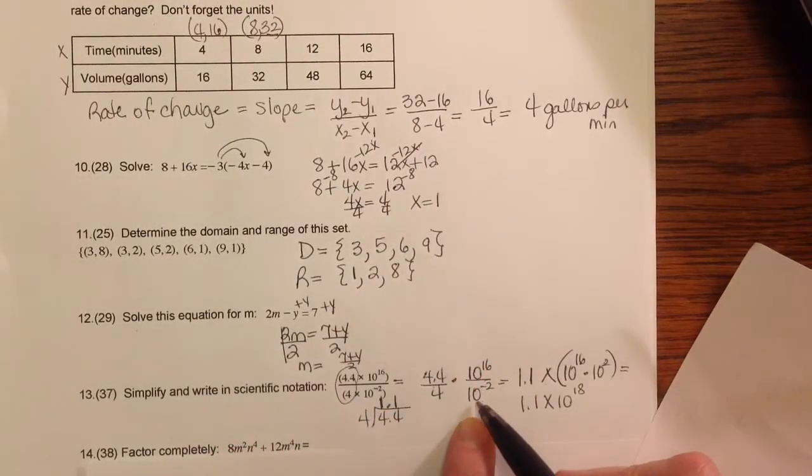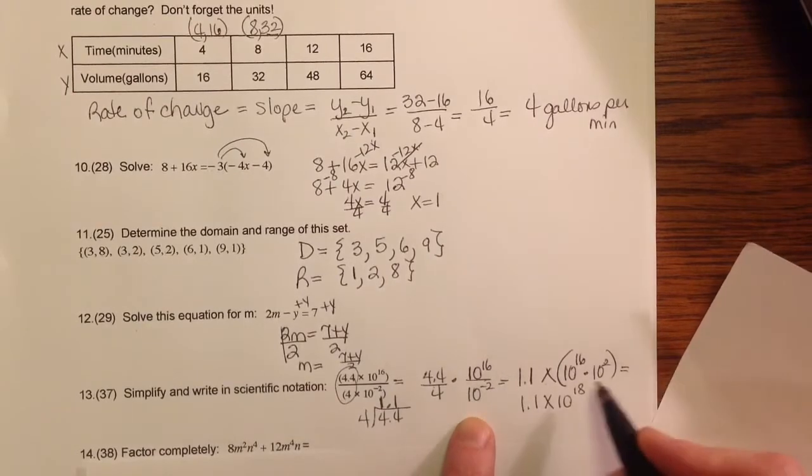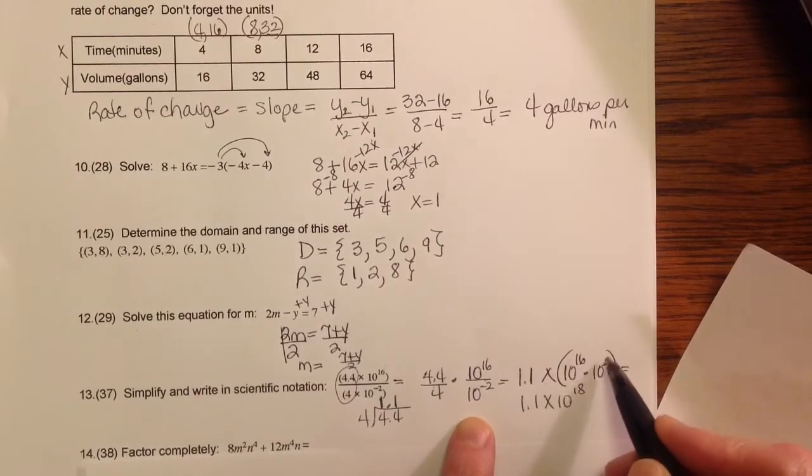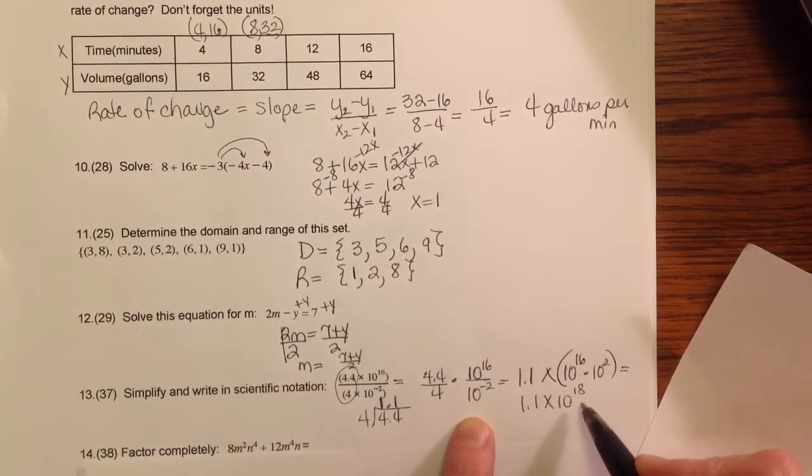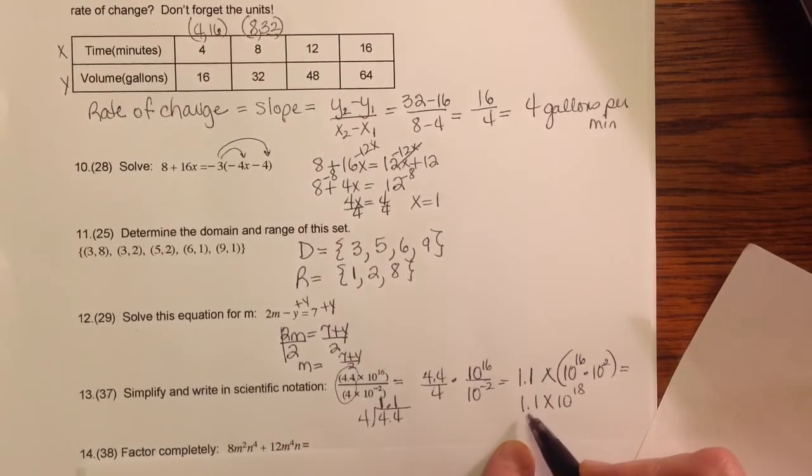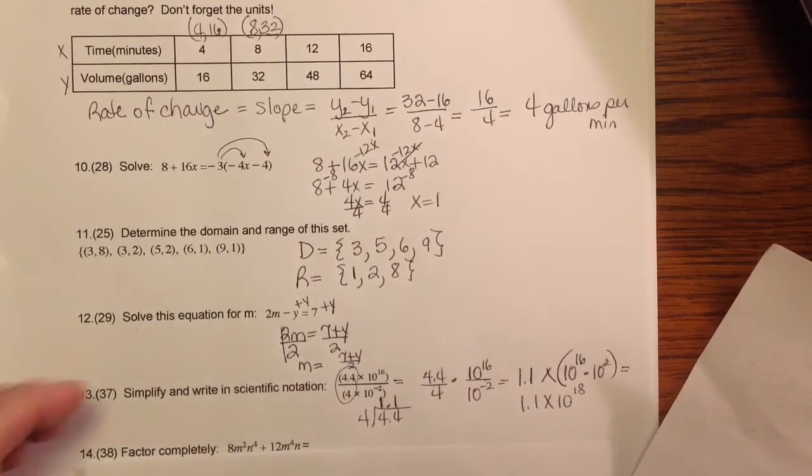We know that we can move these 2 up, and we'll have 10 to the 16th times 10 to the 2, which gives us 10 to the 18th on top. So we've got 1.1, which is between 1 and 10, times 10 to the 18th.